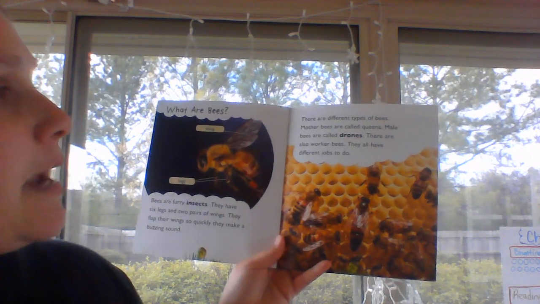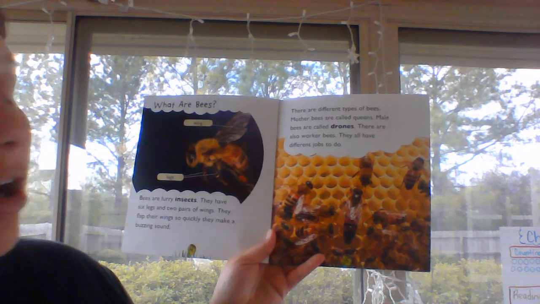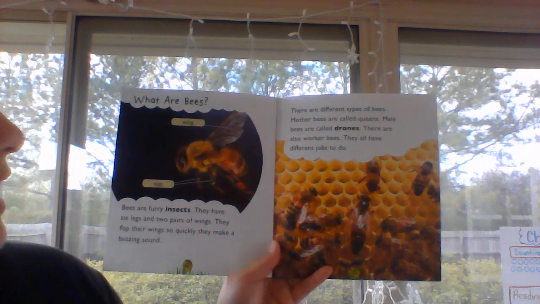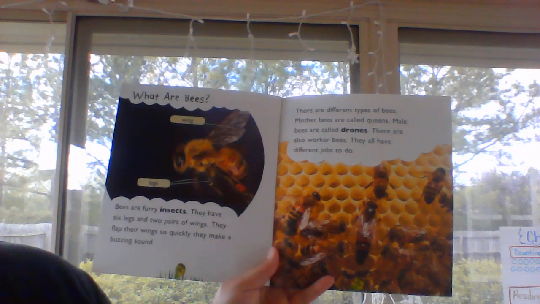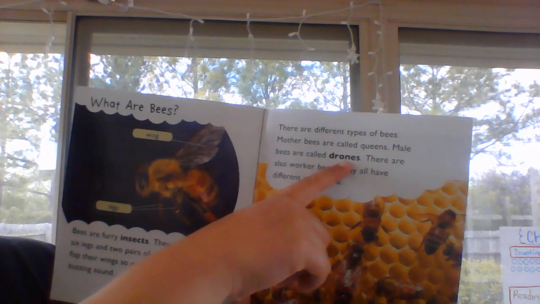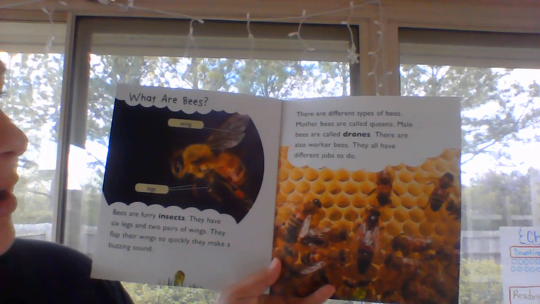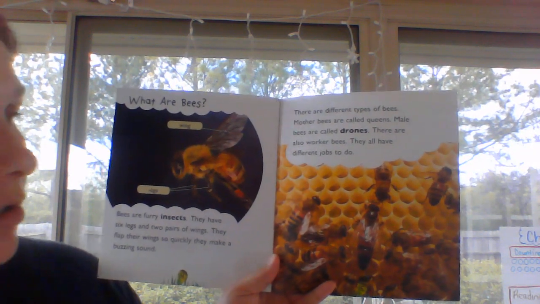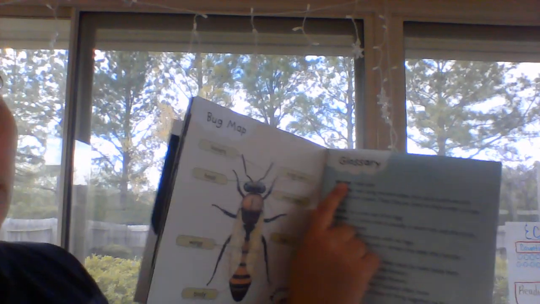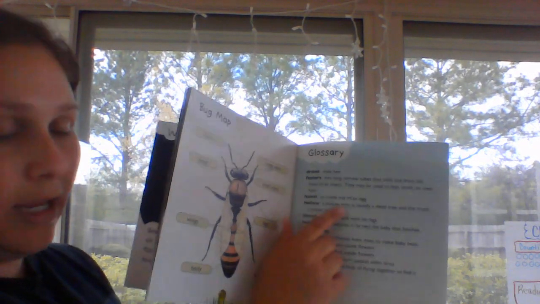There are different types of bees. Mother bees are called queens. Male bees are called drones. And look, that word's bolded. It's that dark bolded black, so I know I can look it up. There are also worker bees. They all have different jobs to do. So I'm going to go back to my glossary and look and see what drones are. So look, it says a drone is a male bee. So it means it's a boy. Okay.